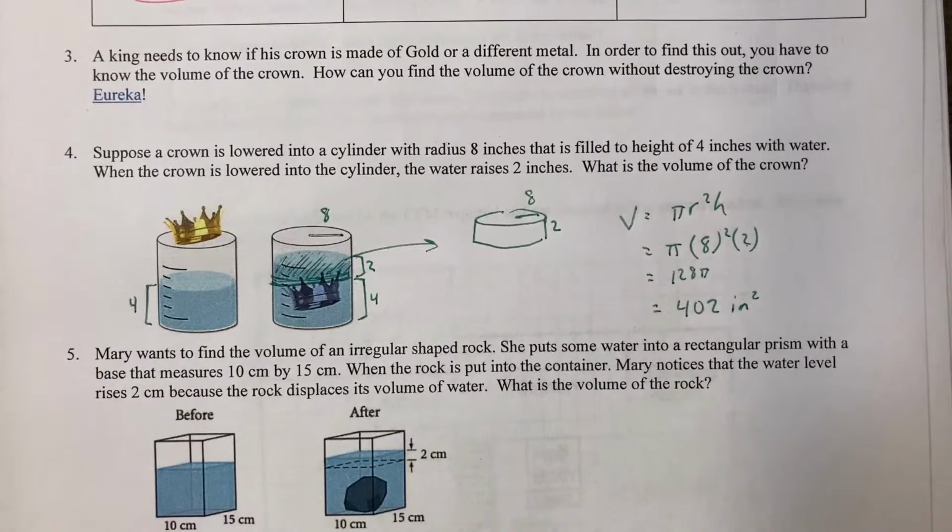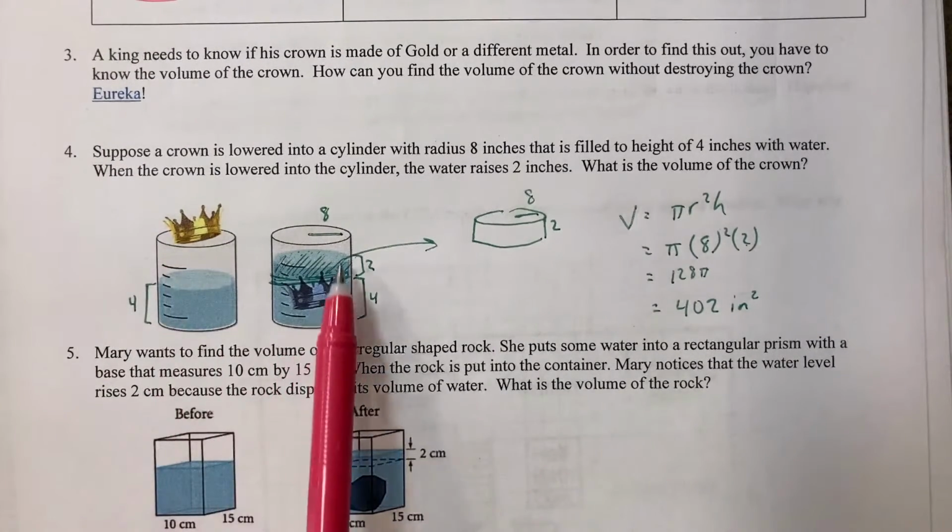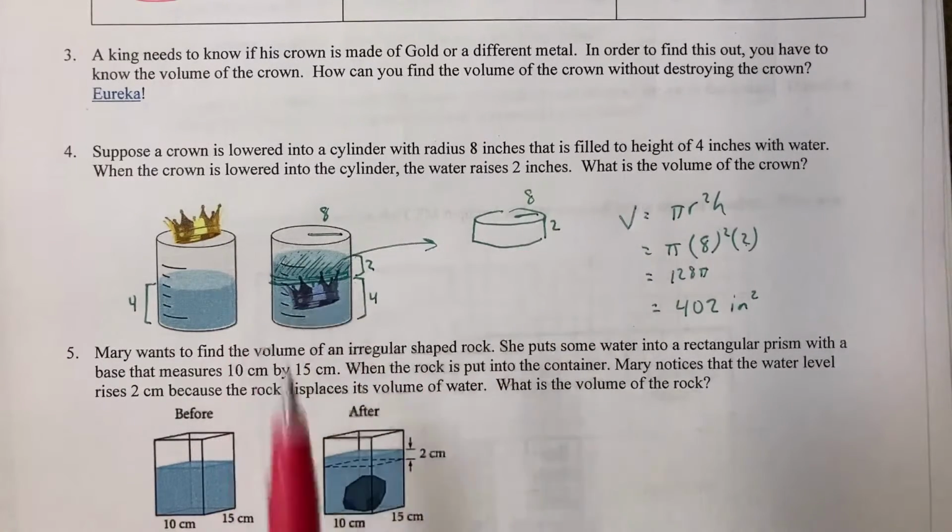But there you go. Now we know how to find the volume of anything. We found the volume of prisms, cylinders, pyramids, cones, spheres, hemispheres. And now we can find the volume of any shape by looking at the displacement of the water.